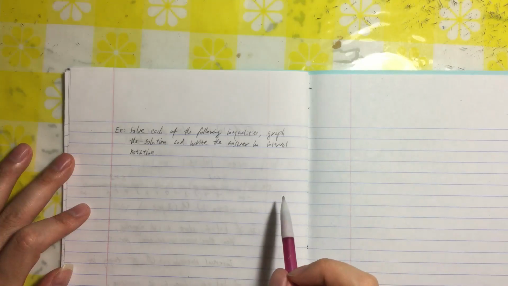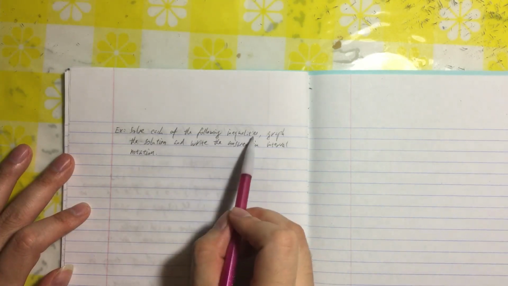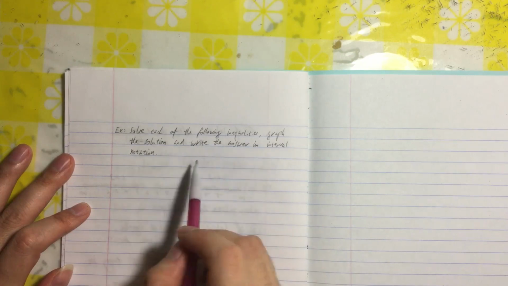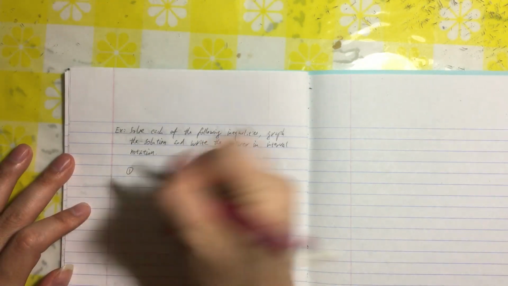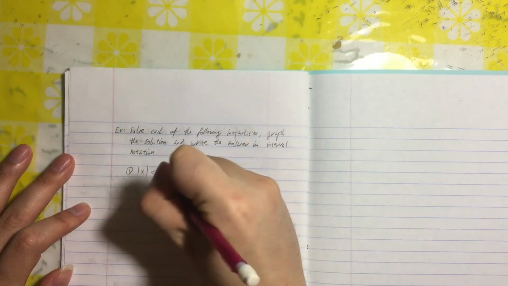Next, let's look at some examples. Solve each of the following inequalities. Graph the solution and write the answer in interval notation. First example, the absolute value of x is less than 1.